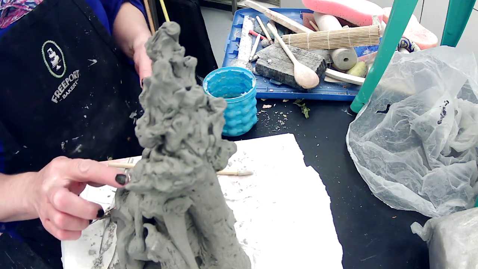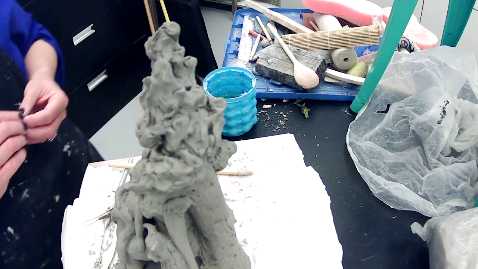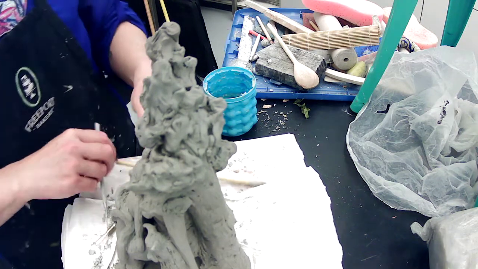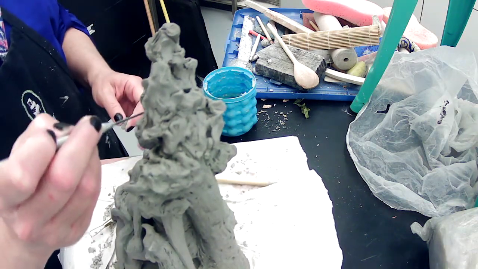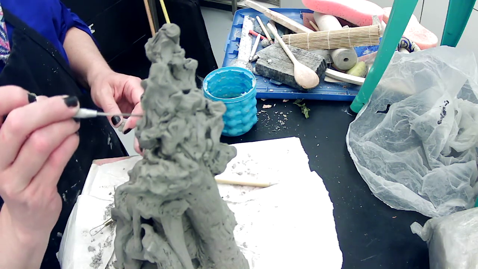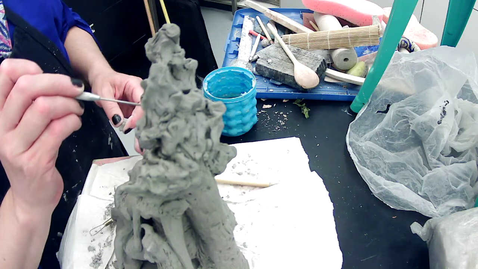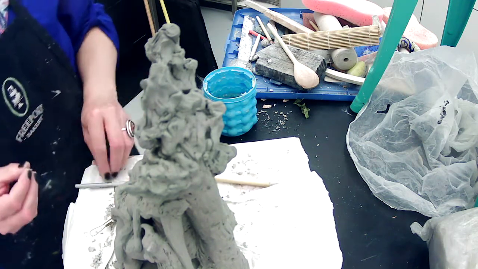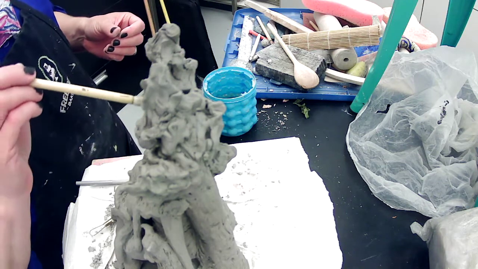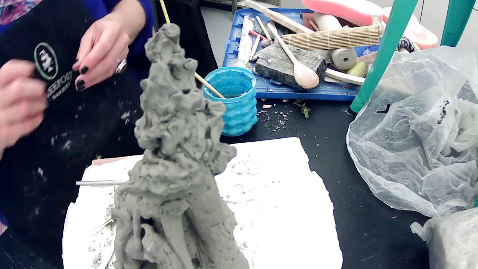I poked my needle tool into the nostrils to create the nostrils, and just realized I never added eyebrows to my lady here. She needs some eyebrows. I'm gonna add some actual leafy furry eyebrows here. She's definitely not manicured. She's part of Mother Nature here.